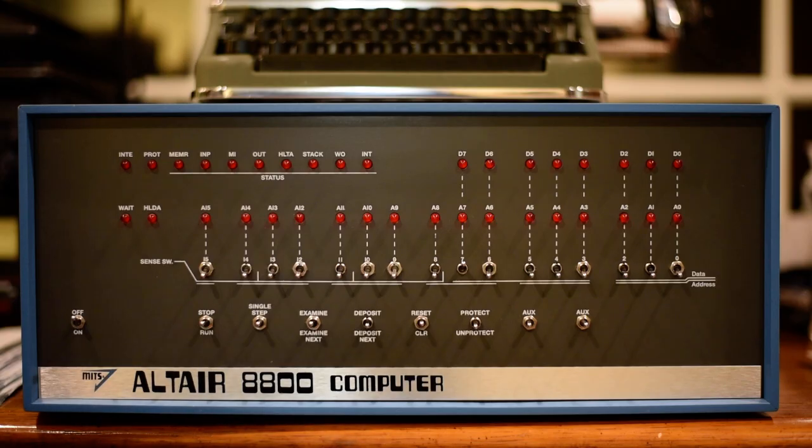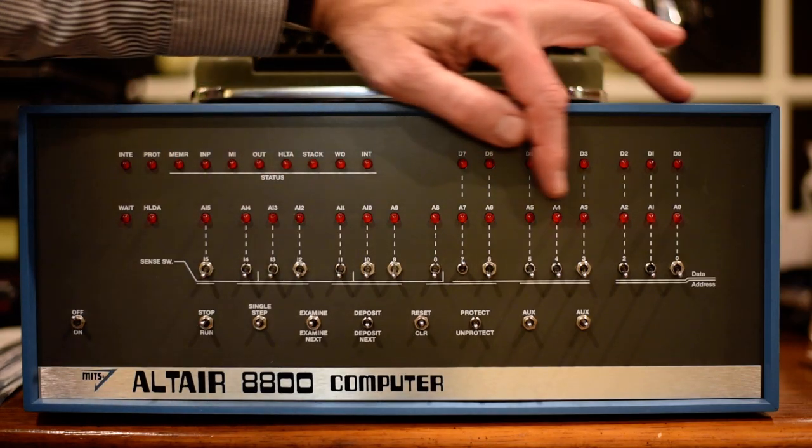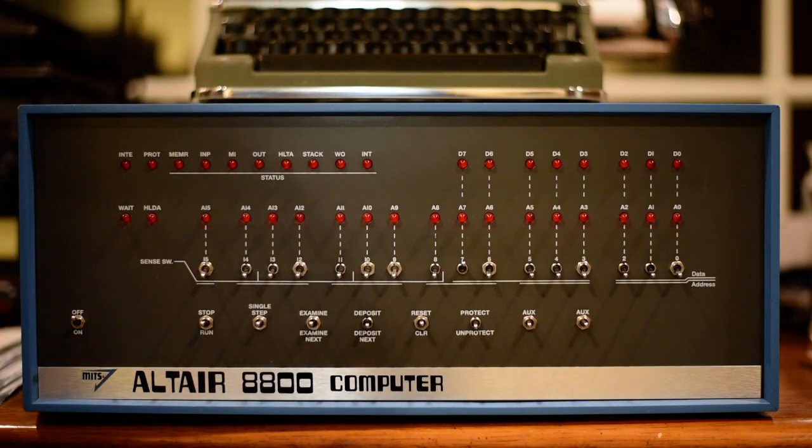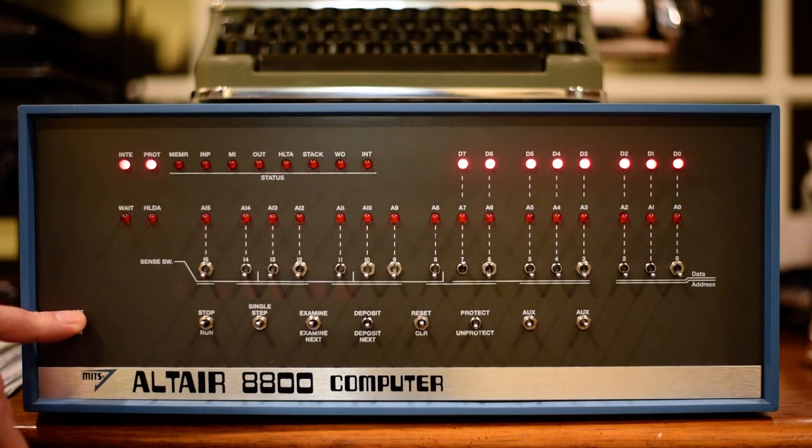Now, given that the address bus is only 16 bits, that is, the full memory of the computer is about 64K of DRAM, those subroutines take up a fair amount of memory, and in fact, just even getting a full-featured operating system is sort of a chore. I'll turn the machine on.